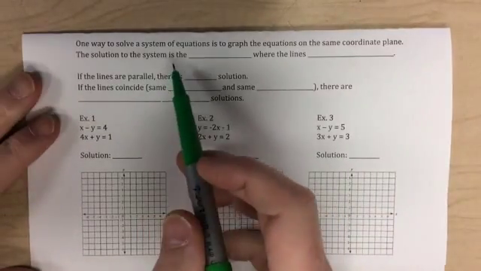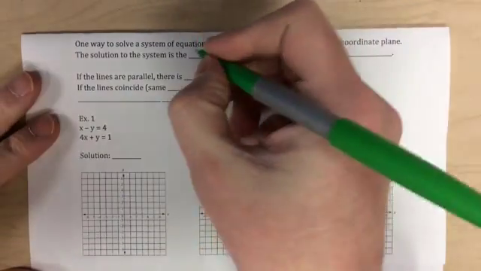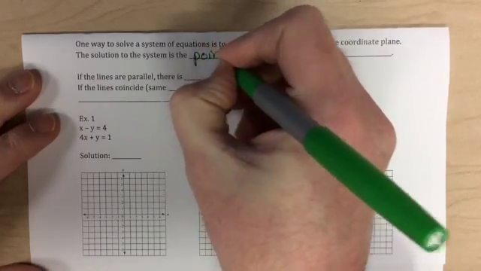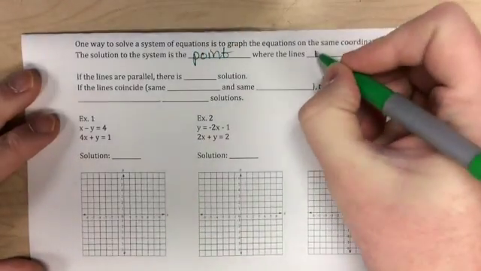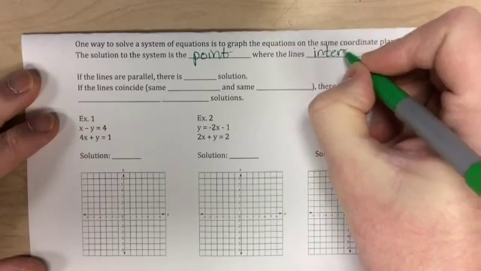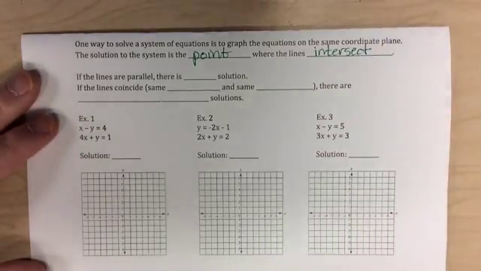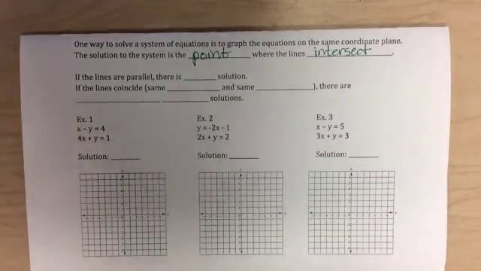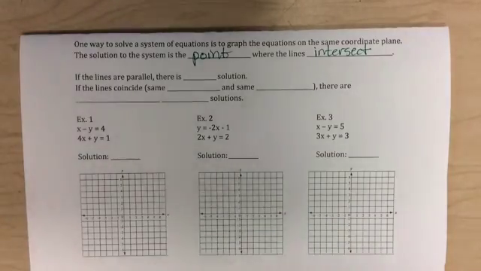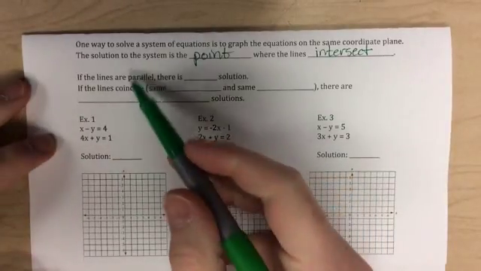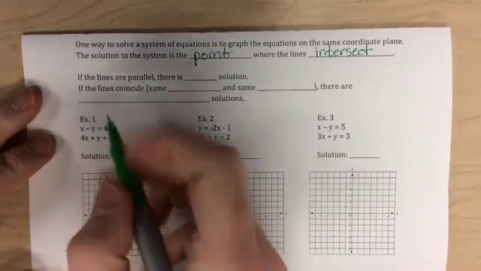So the solution to the system of equations is the point where the lines intersect. So when I graph these equations, wherever they intersect or cross is the point that's going to satisfy both of them. So let's look at that. I'm going to skip these two and we're going to go over those in just a second. So let's look at example number 1.